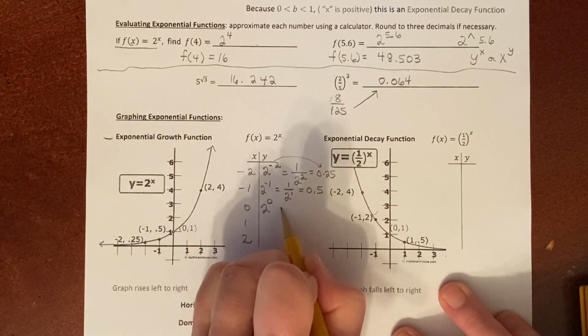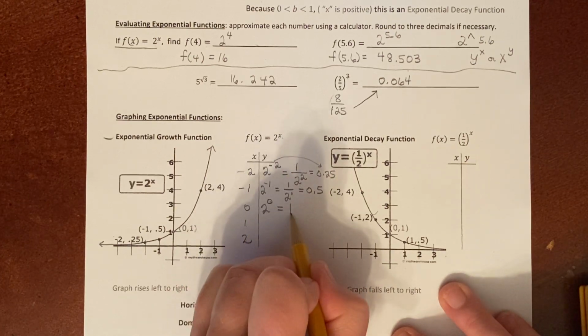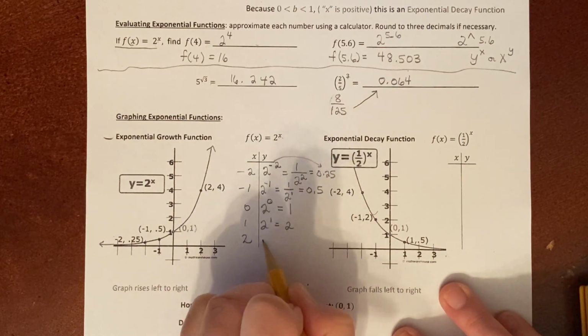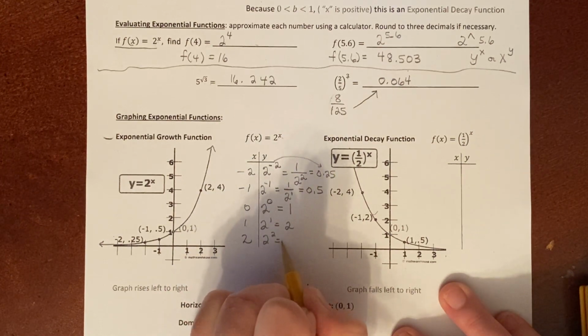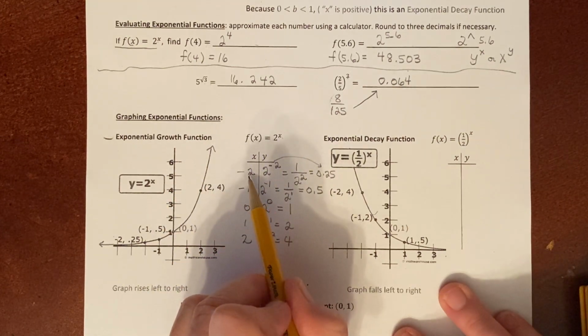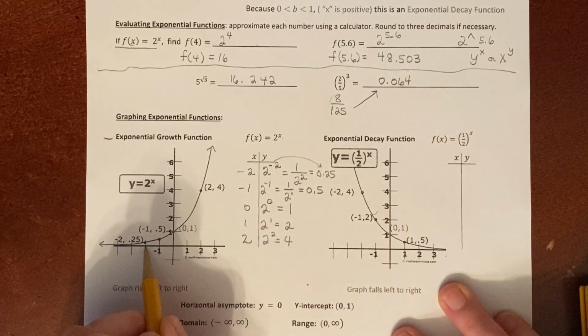The base of 2 is now raised to the 0 power. Any base raised to the 0 power is always 1. Okay, now we're going to come over here to the grid and we're going to plot these points, -2 and 1/4. We'll go to where x is -2, jump up to 0.25, plot a point.